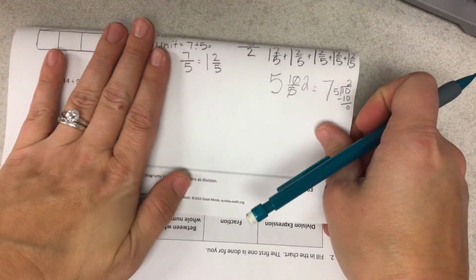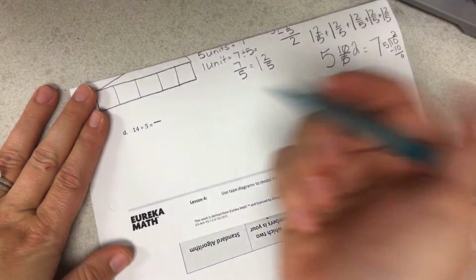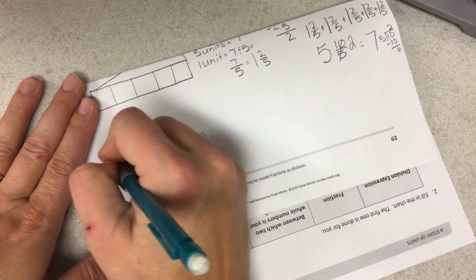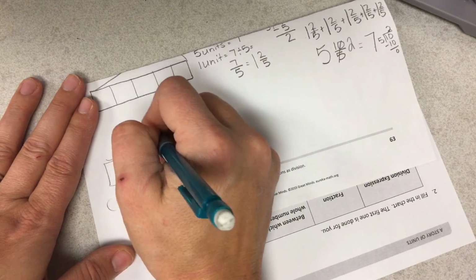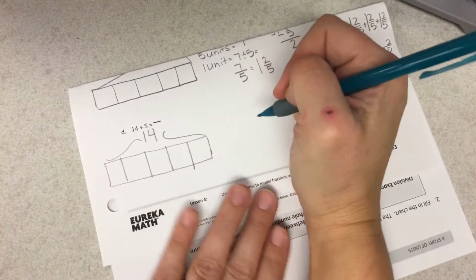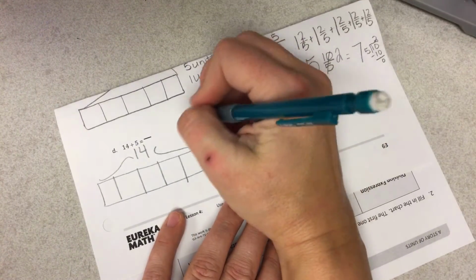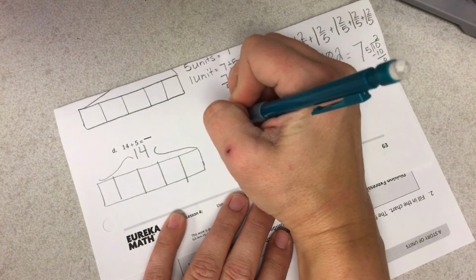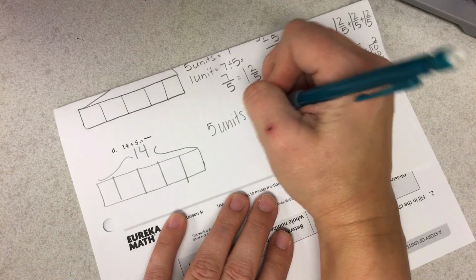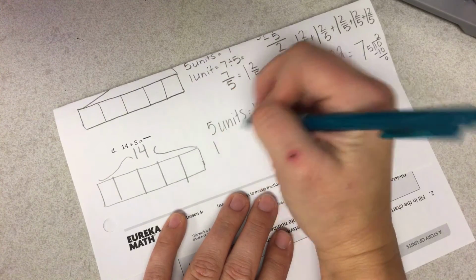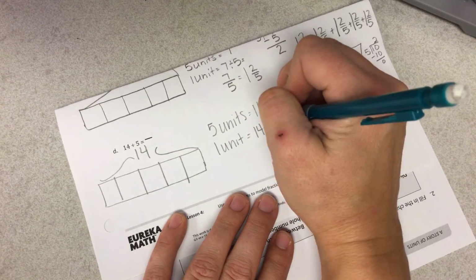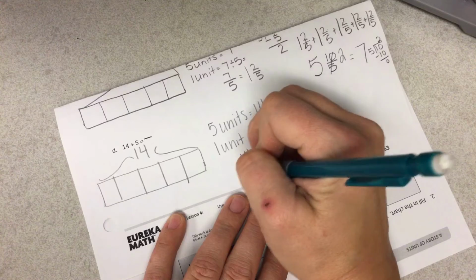Okay, one last problem. Fold up my paper just a little bit here. Okay, so I'm going to do 14 divided by 5. So here's my 14. Remember, I'm not going to make 14 different ones. I'm going to split it into 5s. So I'm going to have 5 units equals 14. Okay, 1 unit equals 14 divided by 5, or 14 fifths.